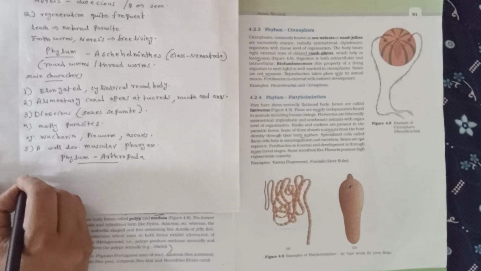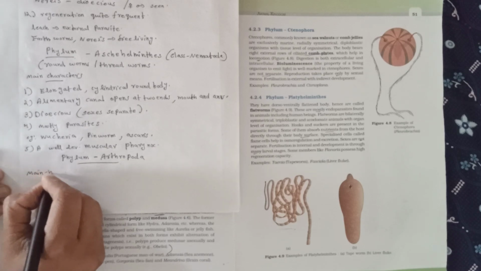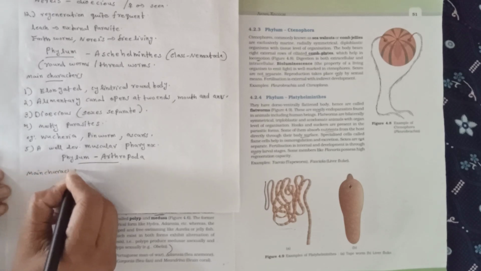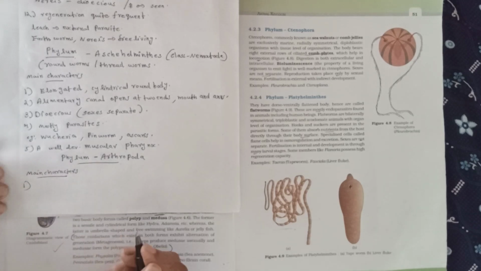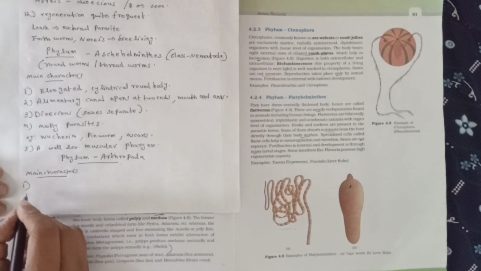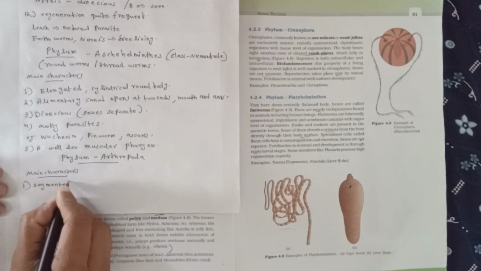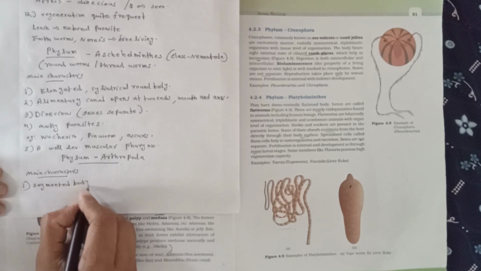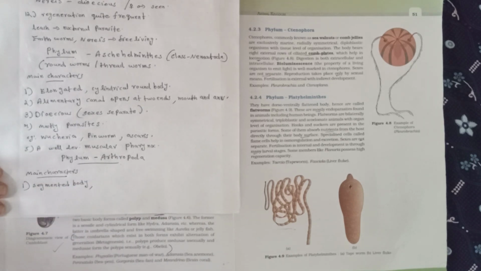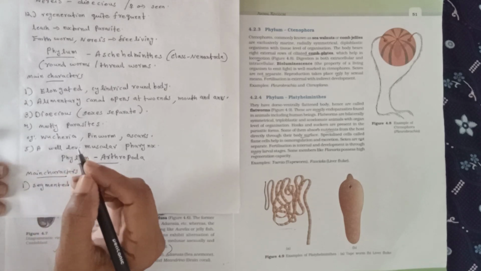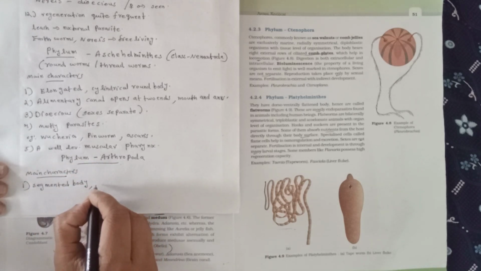The features, that means main characters. First character, segmented body. The body is differentiated into head, thorax and abdomen.